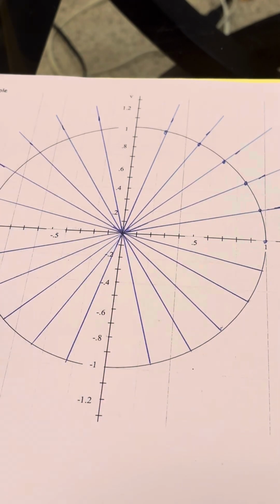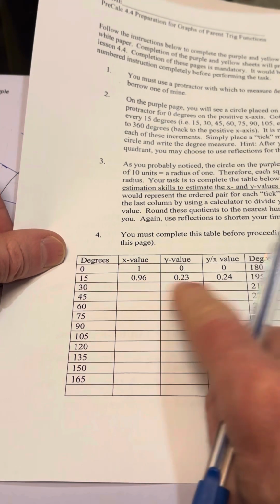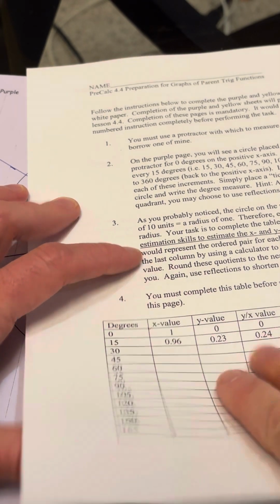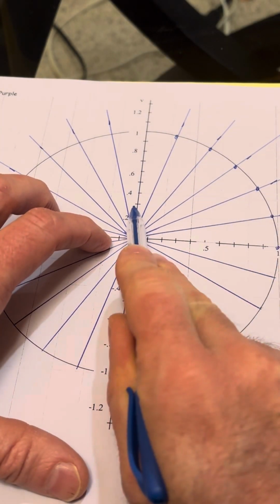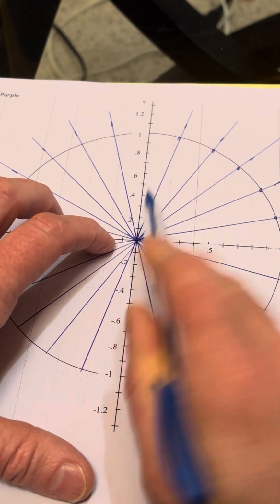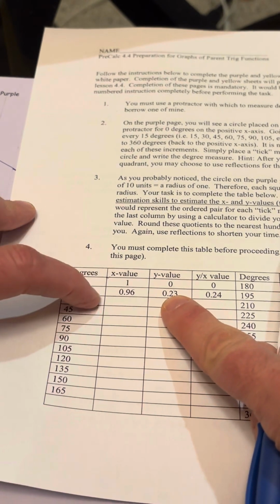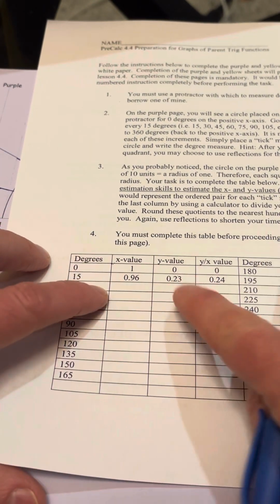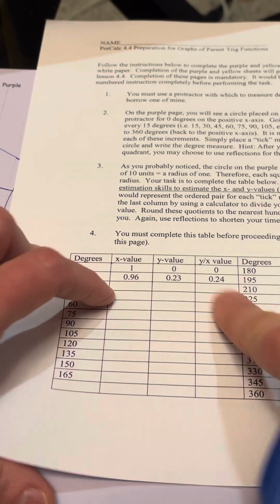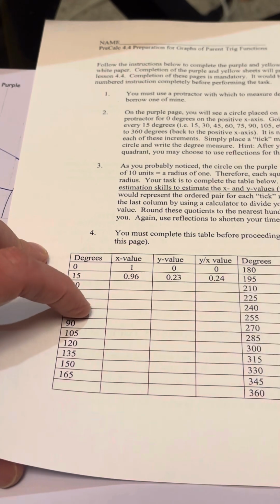Now, the next one. They have given you rough estimates already. We'll see how what I just drew compares. But if you notice, this one is between 0.9 and 1. Estimate here, 0.96. So I'd say that's pretty reasonable. And then here, you can see this one is a little bit above 0.2. They had an estimate of 0.23. The last thing that you're going to do is take 0.23 divided by 0.96 and just round it off to the nearest hundredth. You do not need to be any more exact than that.